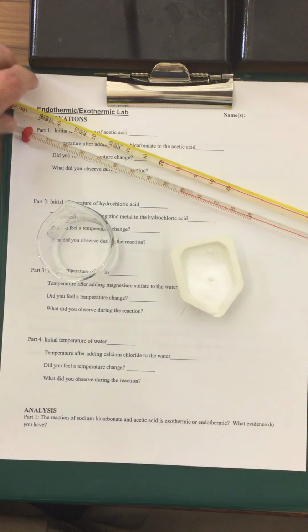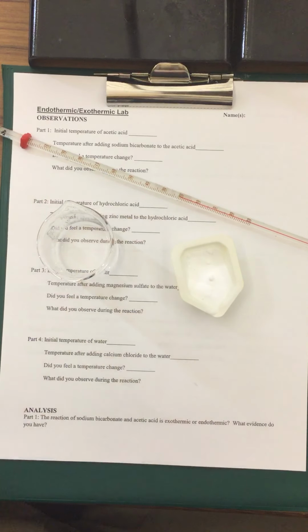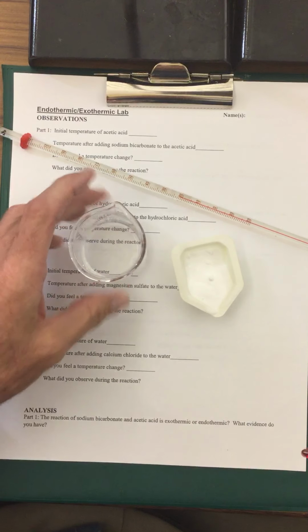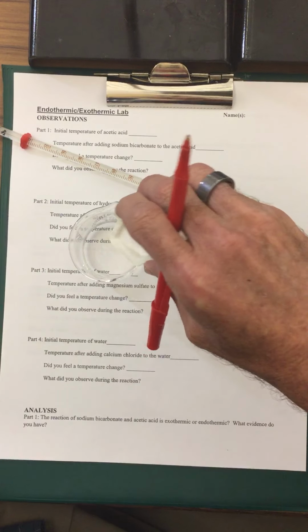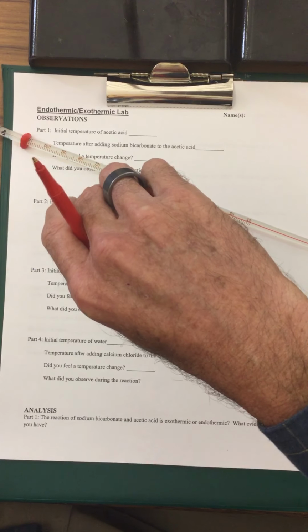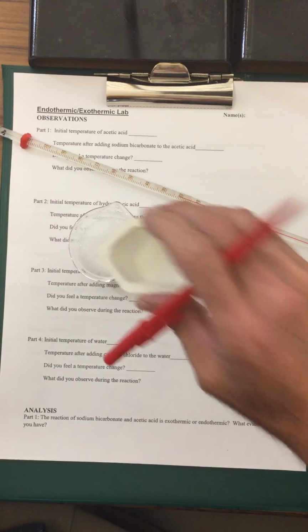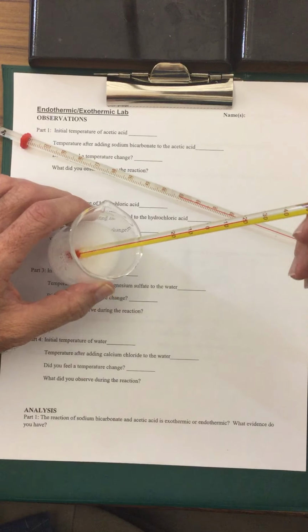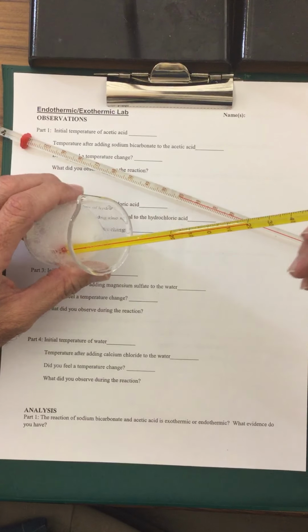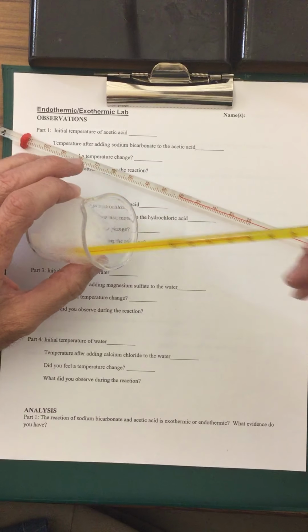So we're going to assume that they all are at 22 degrees Celsius as the starting temperature. And I'm going to be taking the baking soda and putting this in, and we'll see what happens here. And I'm going to put the thermometer in and enable for you guys to see what happens to the temperature here.